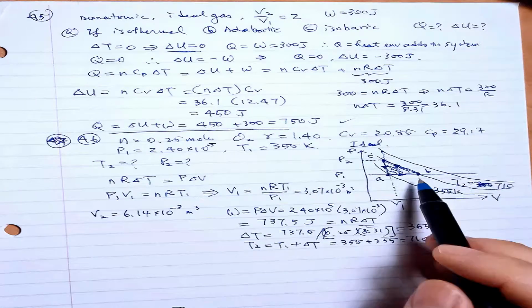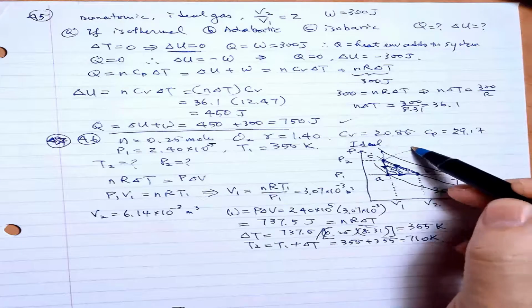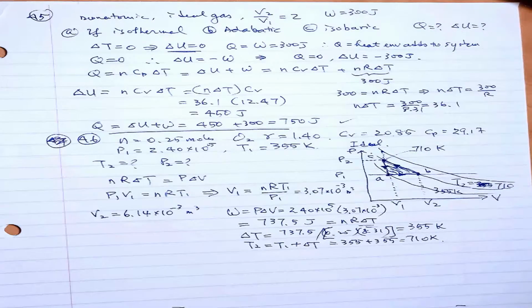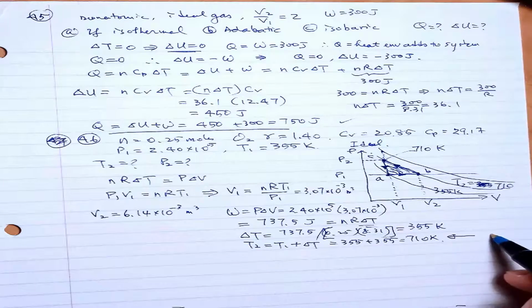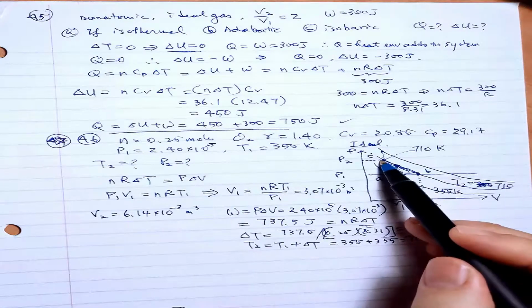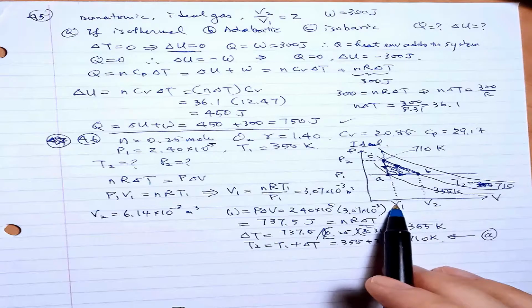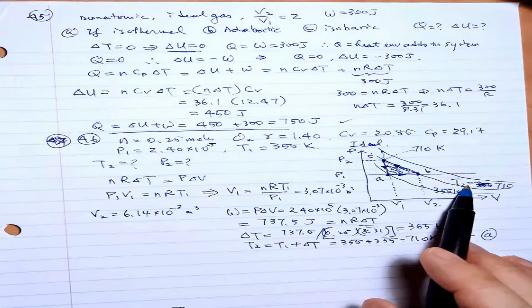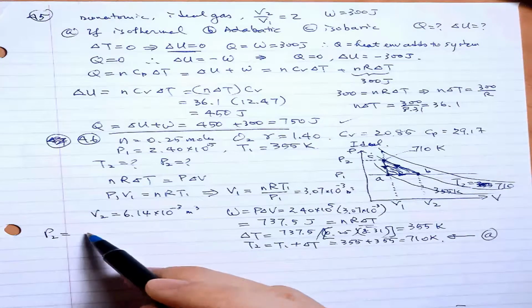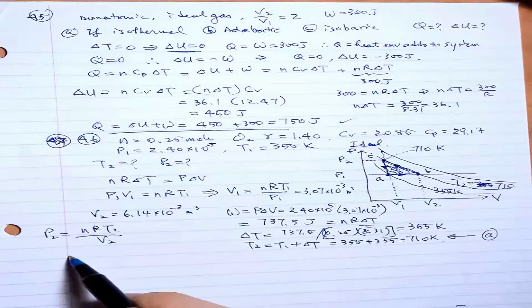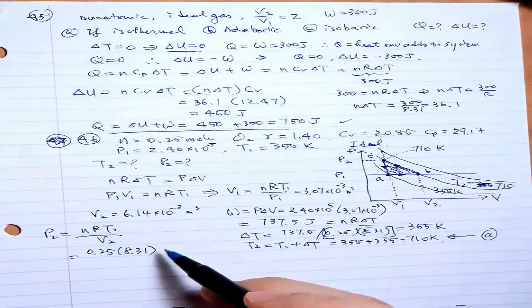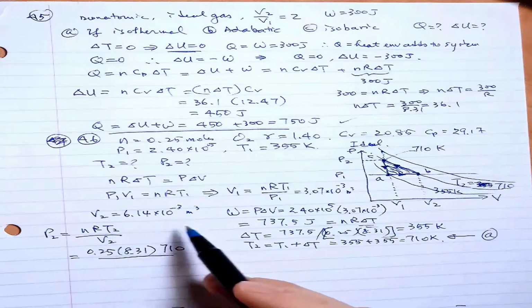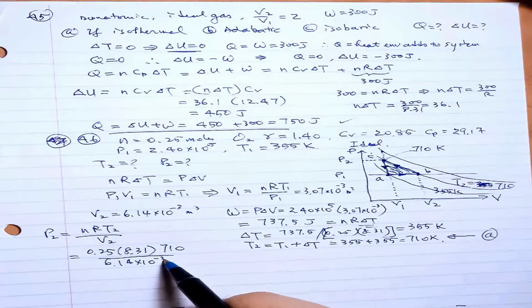So knowing T2, I can say that the temperature here is also 710 Kelvin because it's isothermal. So T2 now is 710. So that's the first answer, A. They want to know P2, which is up here. Well, since it's isothermal, I also know the volume, V1, and I know the temperature. So P2 is simply nRT2 over V2. n is 0.25, 8.31, T2 is 710, divided by V2, which is 6.14 times 10 to the negative 3.